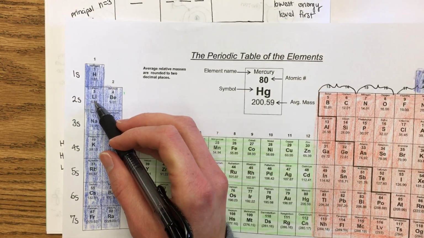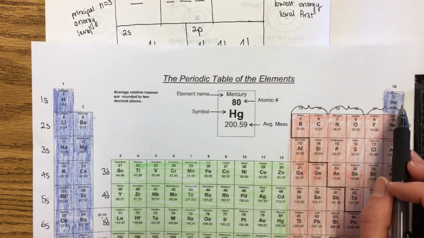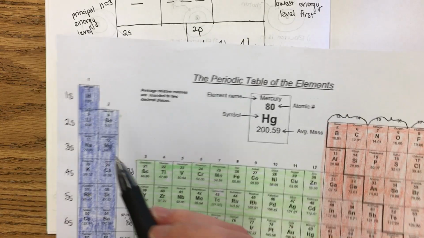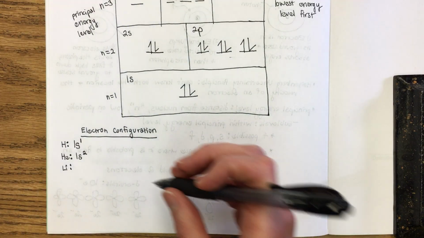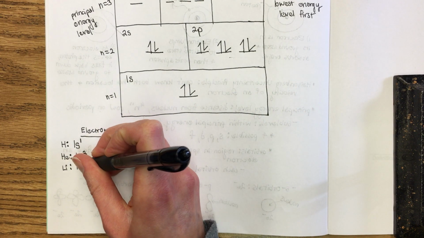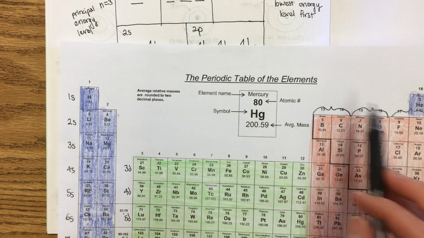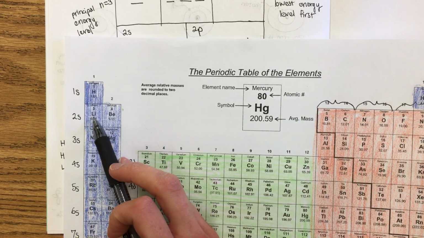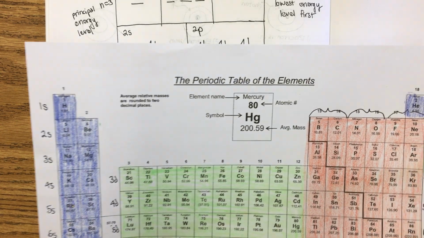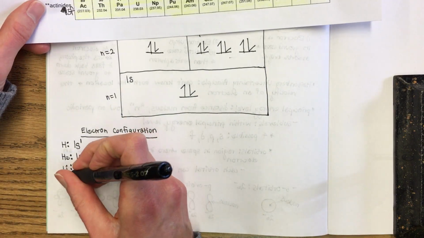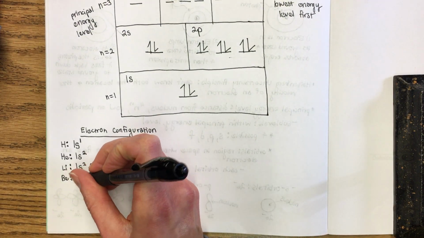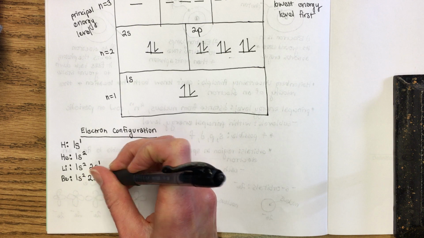Lithium is right here. So it's going to have 1s2, and then it's going to have an electron in the 2s sublevel. So 1s2, 2s1. So those are the 3 electrons in lithium. The first 2 are the hydrogen and helium electrons, and then it's got a 2s electron. Okay, you can see this pattern. So if I did beryllium, which is right next to lithium, it would be 1s2, 2s2.